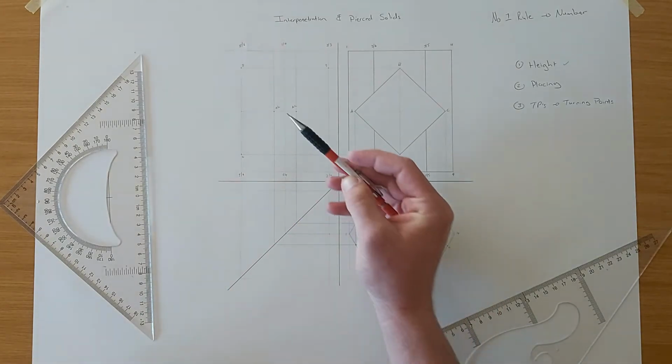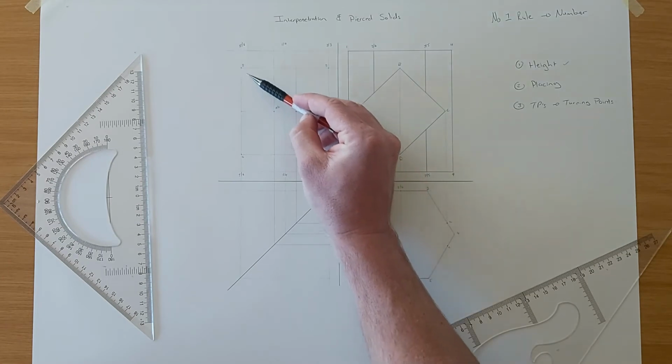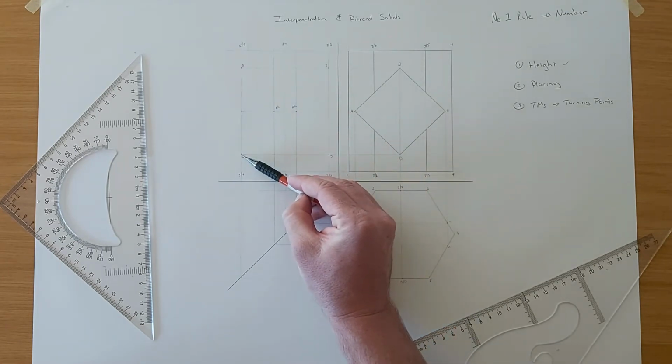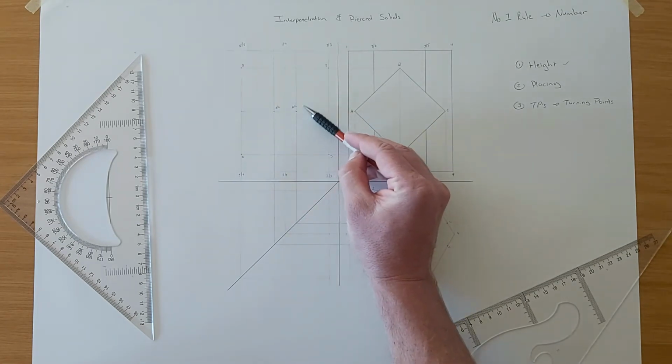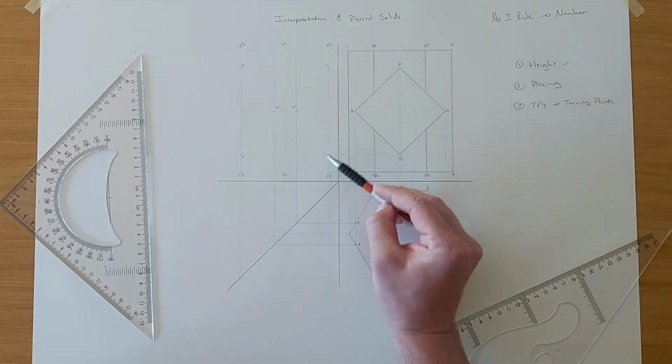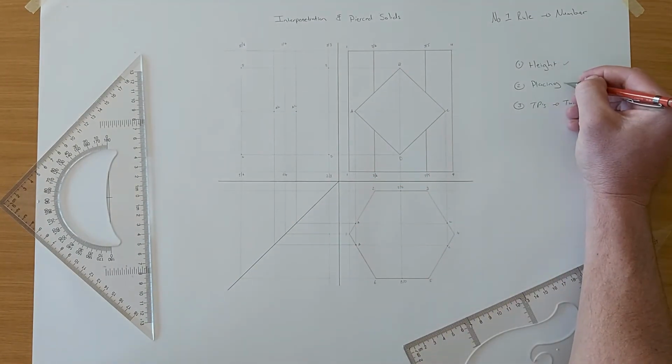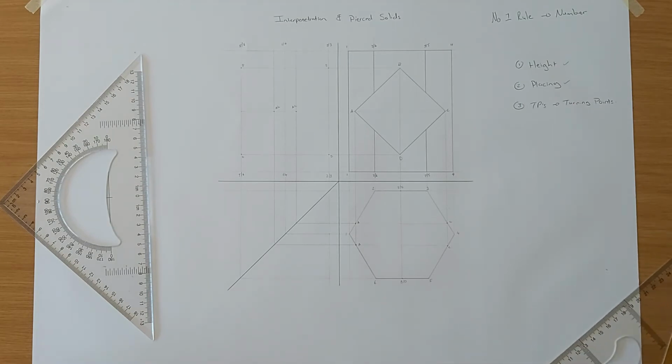By doing this, I've determined the penetration point of A, B, C, and D. Exit point of A, B, C, and D. Right, so now I'm finished with the placing. Now I still have to do my turning points. Now, this is something new. So what is a turning point exactly?